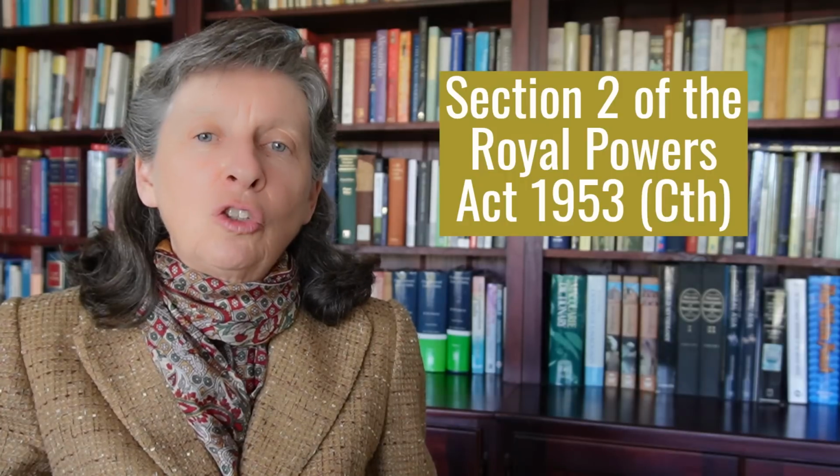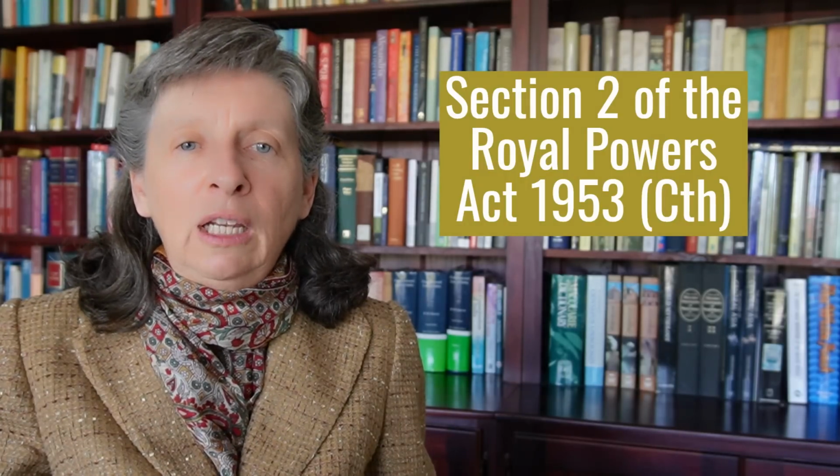For example, Section 2 of the Royal Powers Act 1953 of the Commonwealth says, quote, "At any time when the Queen is personally present in Australia, any power under an act exercisable by the Governor-General may be exercised by the Queen," unquote. Due to those interpretation provisions, this provision would also then extend to the current King. So when King Charles III visits Australia later this year, he may exercise powers conferred by statute on the Governor-General, according to that Act.